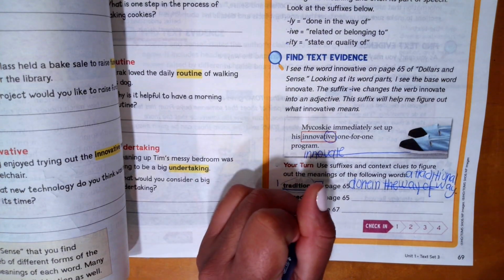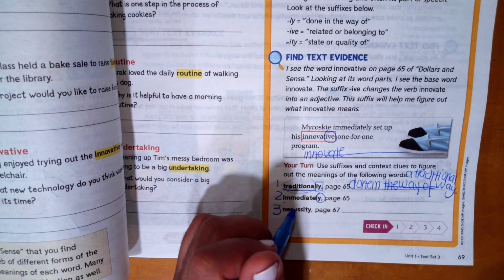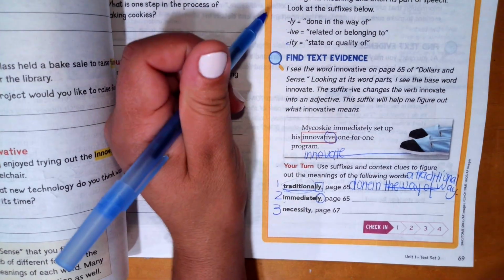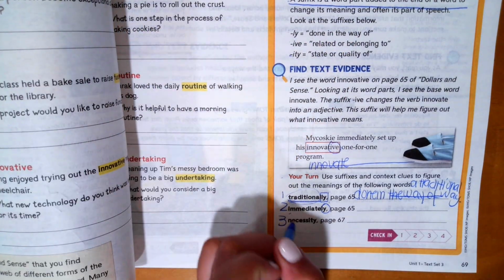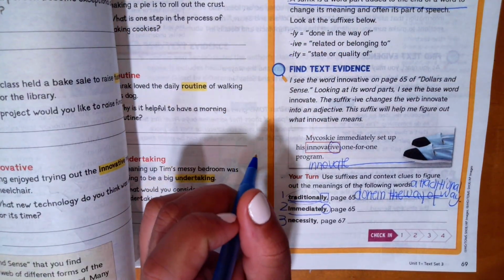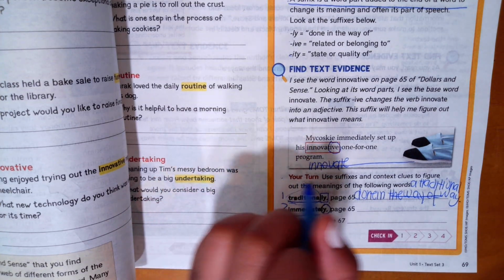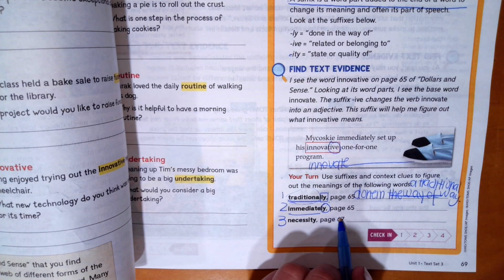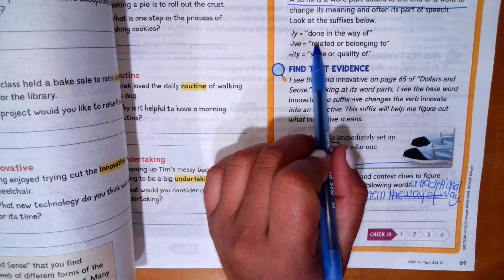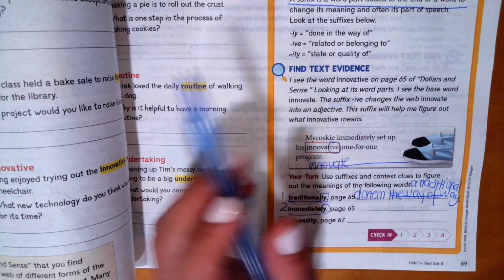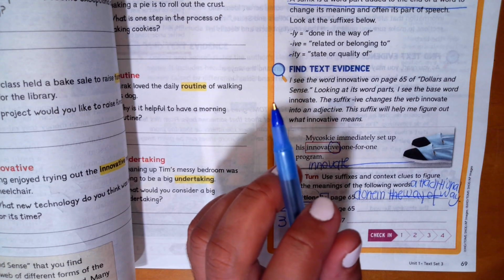Immediately. What suffix do we see at the end? ly, just like traditionally. We know that ly means done in the way of. So what is our root word? Immediate. And we know immediate means super fast. So immediately means done in... Immediate can be something that's going to happen very, very soon.